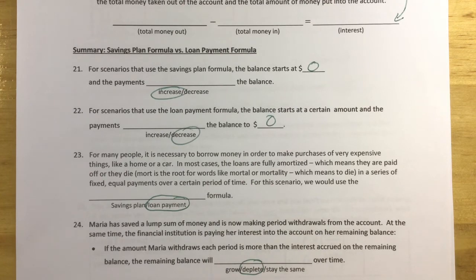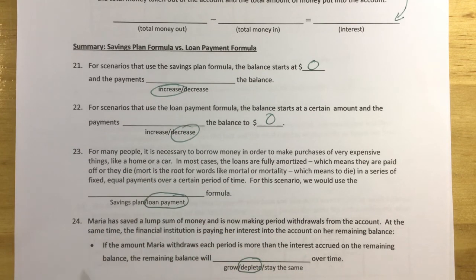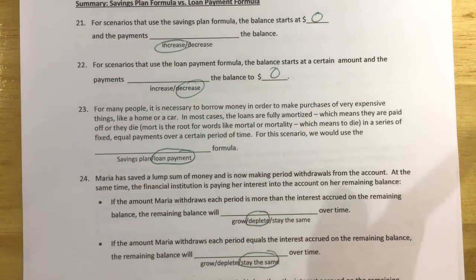All right, 23. Oh man, that looks like a long one. For many people, it is necessary to borrow money in order to make purchases of very expensive items like a home or car. I've said all that. In most cases, the loans are fully amortized, which means that they are paid off, in a series of fixed equal payments over a certain period of time. For the scenario, we would use the loan payment. Okay, that was really a long question, just to get to the same thing that we're already talking about, which is using the loan payment formula. But you want to pay it off. All right, 24.